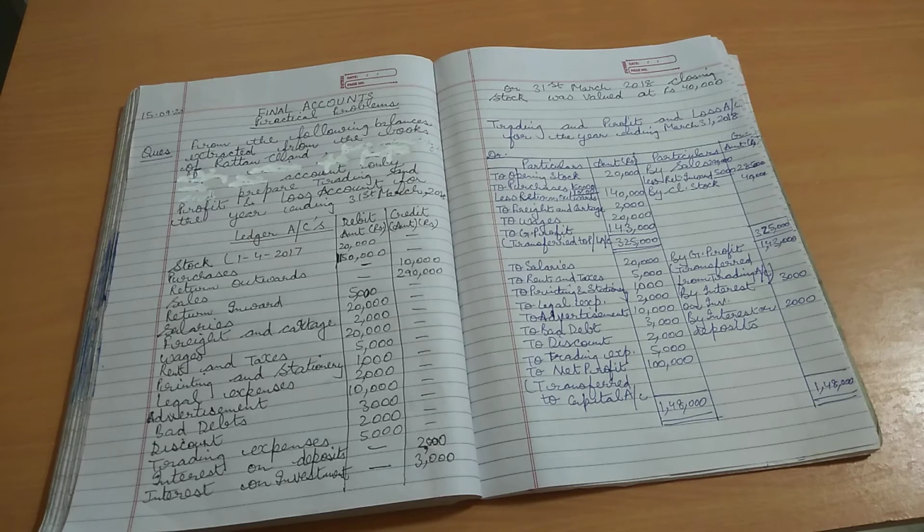Stock is being given, purchases, return inward, return outward, sales, salaries, freight and cartage, wages, rent and taxes, printing and stationery, legal expenses, advertisement, bad debts, discount, trading expenses, interest on deposit, interest on investment. There is an adjustment given at the end, children, which mentions that on 31st March 2018 closing stock was valued at rupees 40,000. So children, we are required only to prepare the trading account and the profit and loss account.